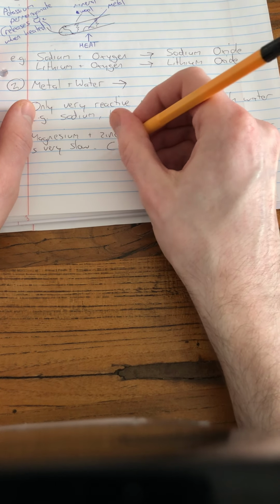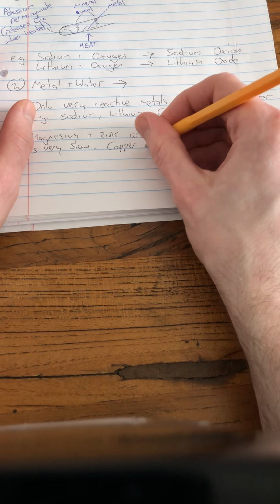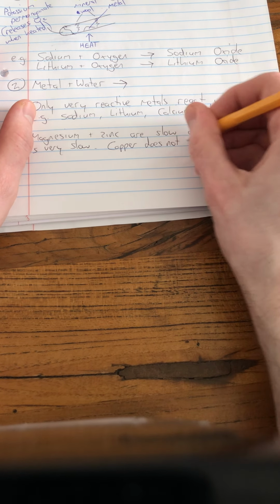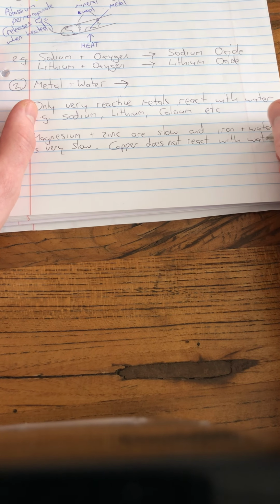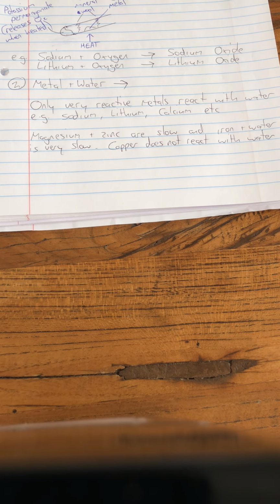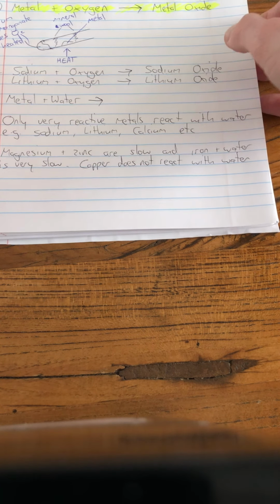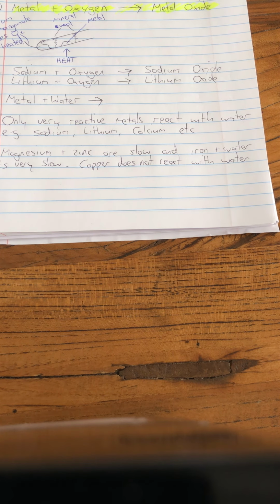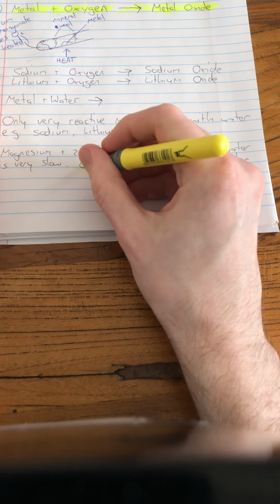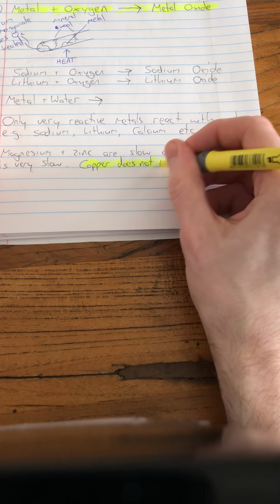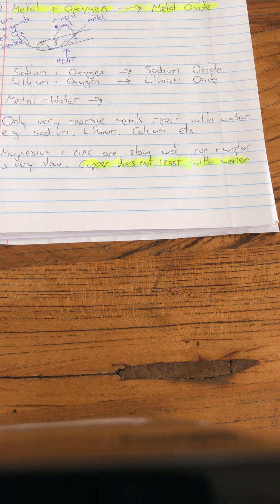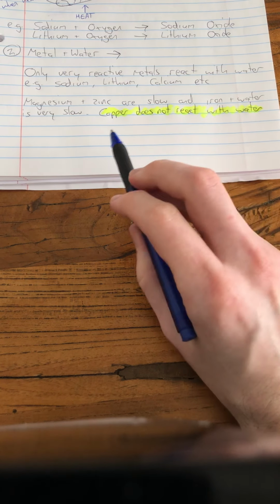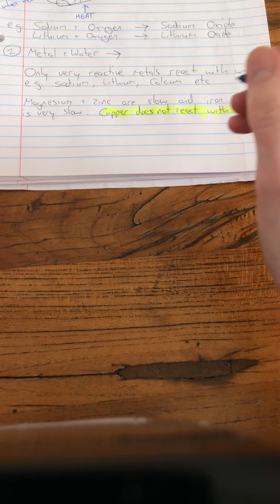And what you do need to know, quite important, is copper does not react with water. Okay, and that kind of makes sense, and that explains why we use copper in our piping for like sinks, baths, etc. We would use copper piping, and that's because the copper doesn't react with the water. Yeah, now you wouldn't want to make your pipes out of, say, sodium, because, well, the water would react and you've got a reaction going on. You don't want that. Okay, so copper does not react with water.